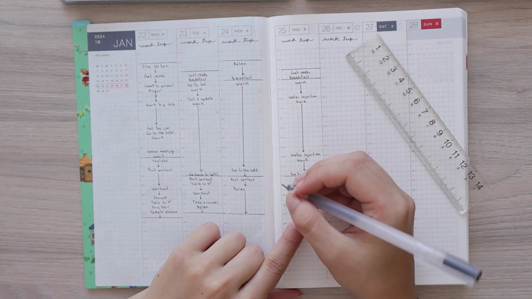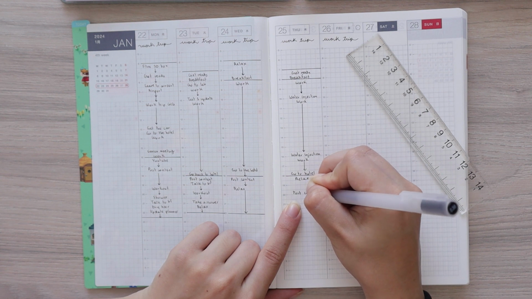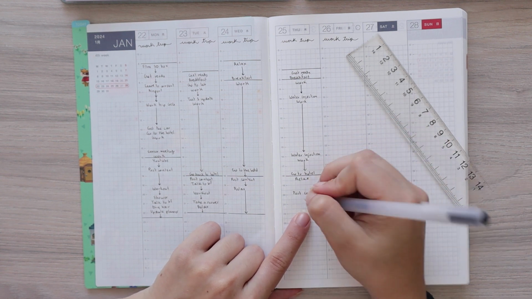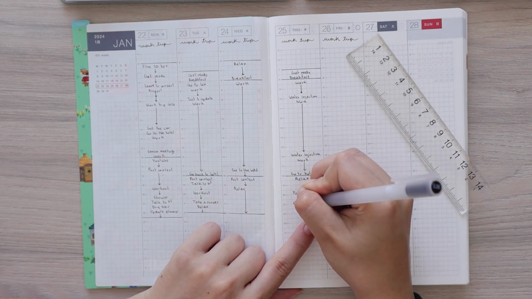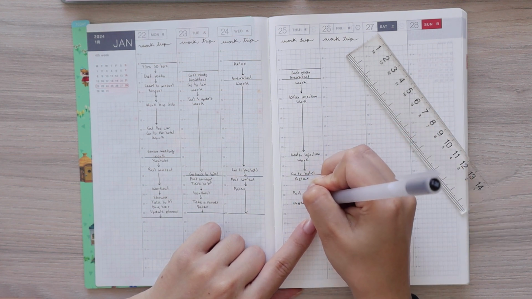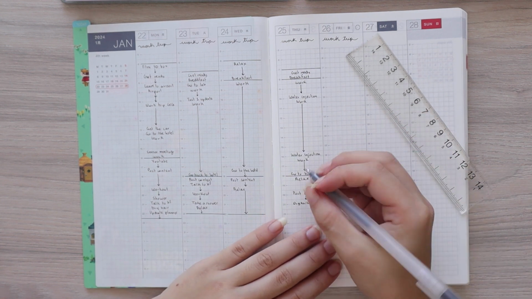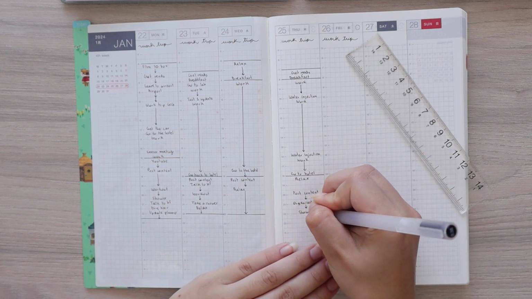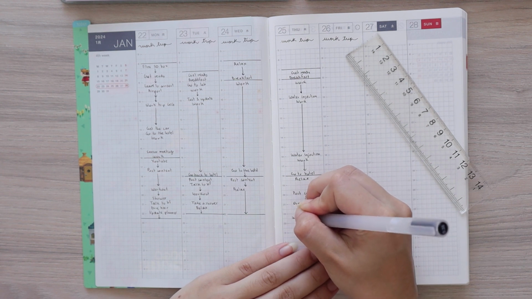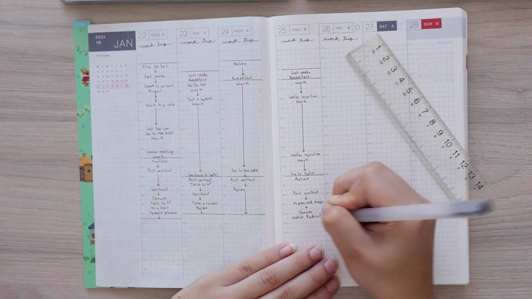I relaxed for a bit. I was feeling better, which was great. Not 100%, but better. Then I posted some content later in the evening. And I also organized my bags because this was going to be my last night in the hotel because I was going back on Friday. Then I took a shower and I watched a couple of YouTube videos and podcasts.